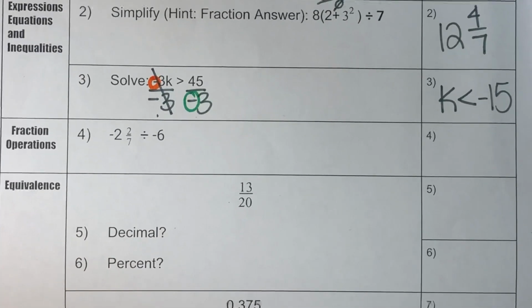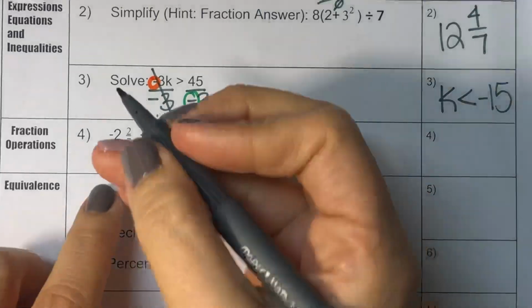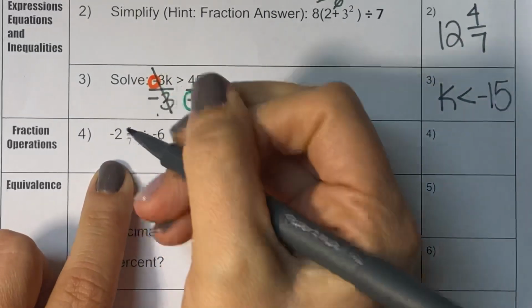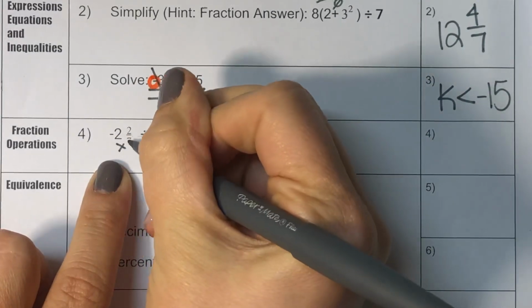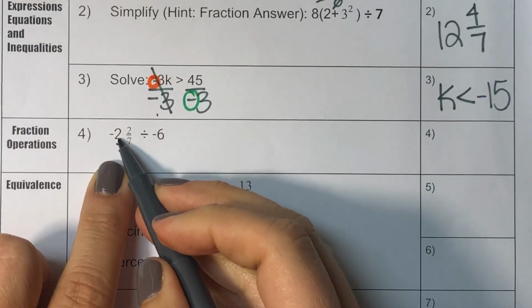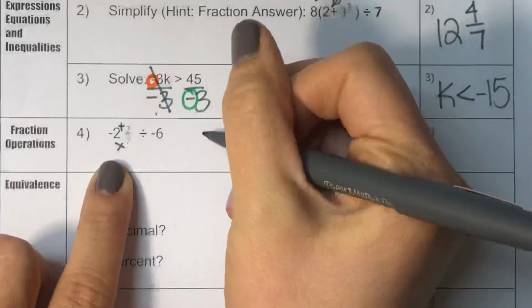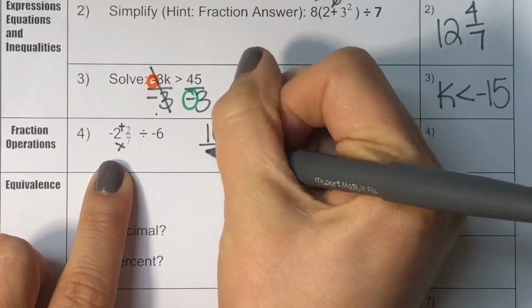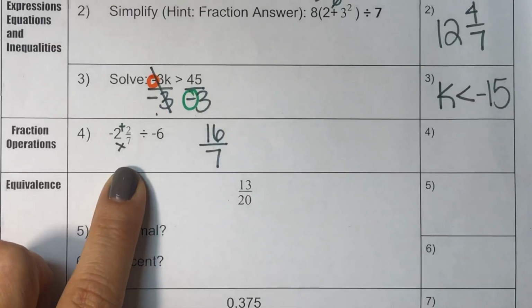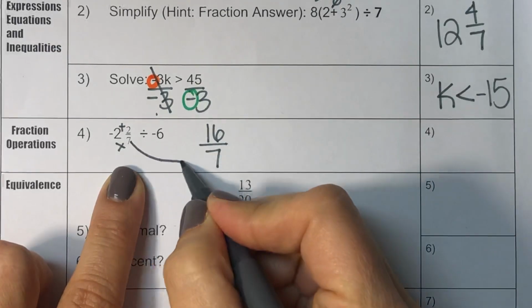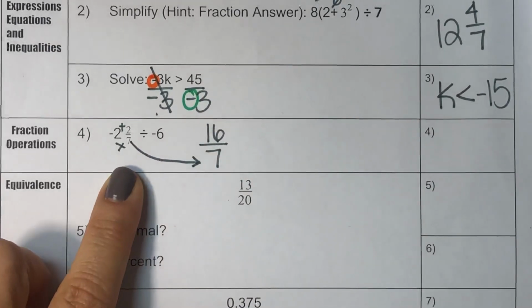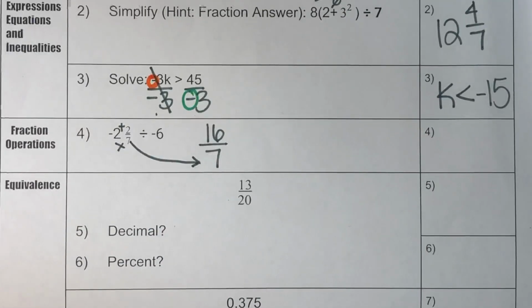Let's take a look at the next one. Lots of really good things I saw in this one, but a few of you did miss it. So on number 4, we just need to remember that we are going to make this improper, and the way you do that is multiply the denominator and the whole number, and then just add that to 2. So you multiply, then add, and that would end up with 16 over 7. You keep that 7, the original denominator, just like we talked before, it stays your denominator. I saw some people with a 1 there as the denominator, and that definitely messes you up.